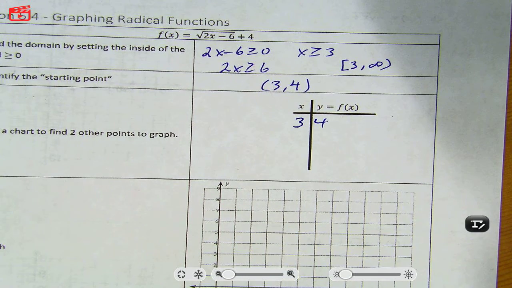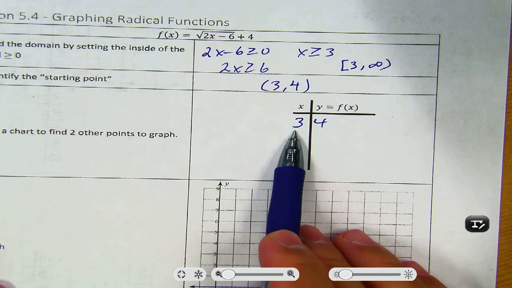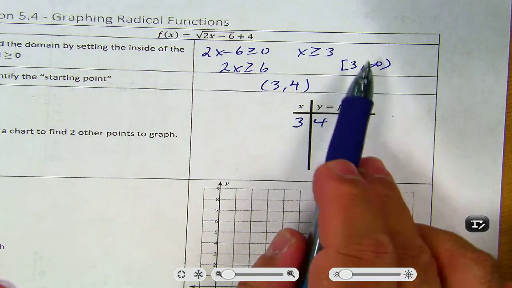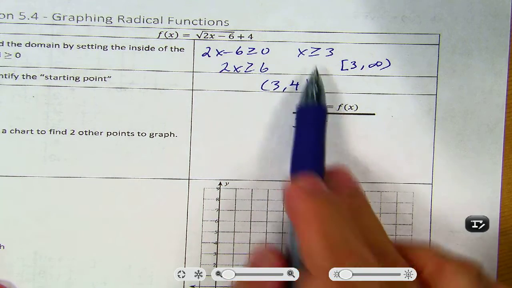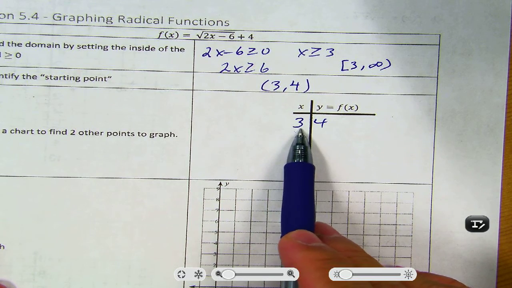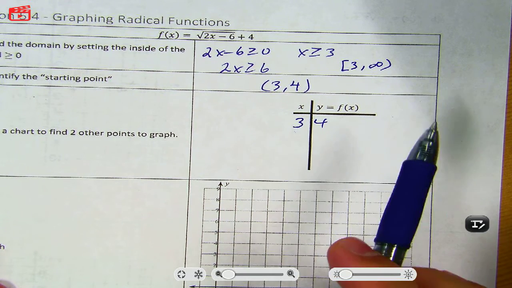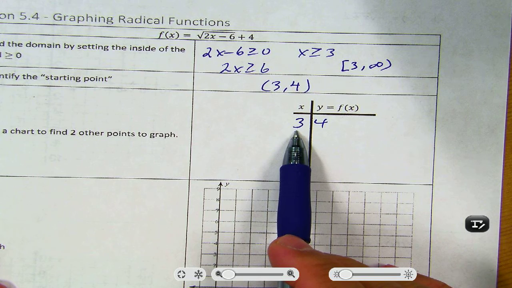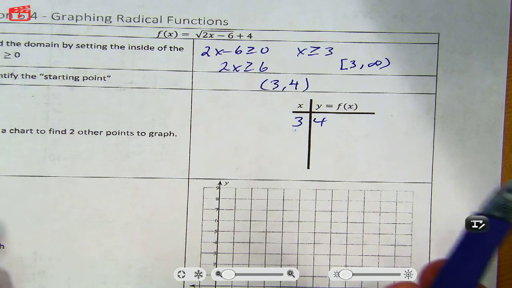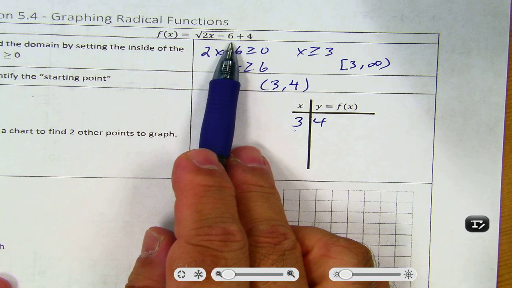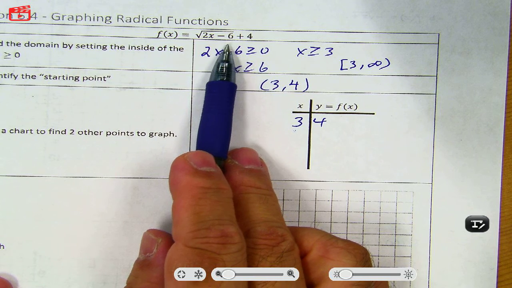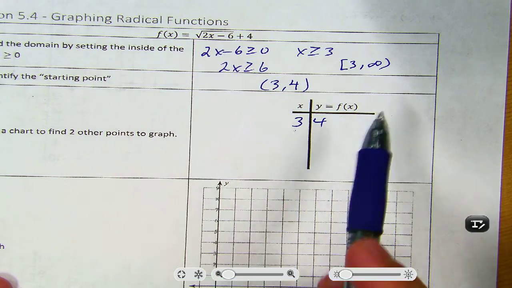Okay, so what you want to do here, you want to go up. If this is a greater than, you want to go up from that 3. If that's less than, you want to go down from that starting point. So I'm going to just try a couple numbers. 4 is not a bad choice. If I try 4, I get 4 times 2 is 8. 8 minus 6 is 2. What's the square root of 2? Square root of 2 is 1.4. So I don't want to mess with that. So let's go to 5.